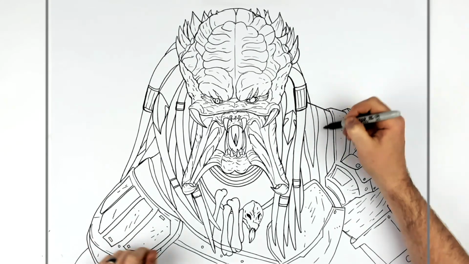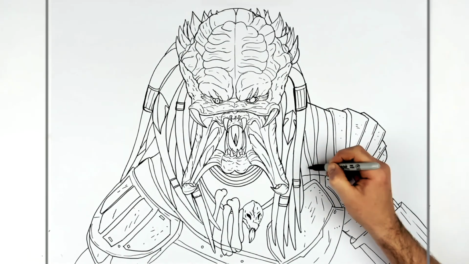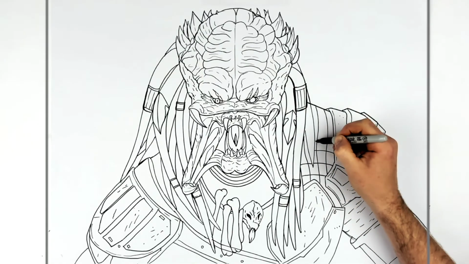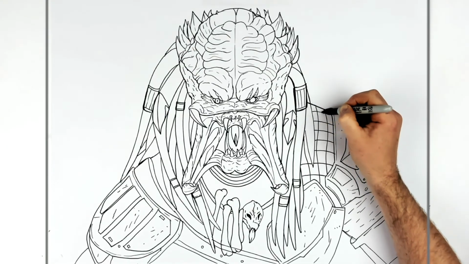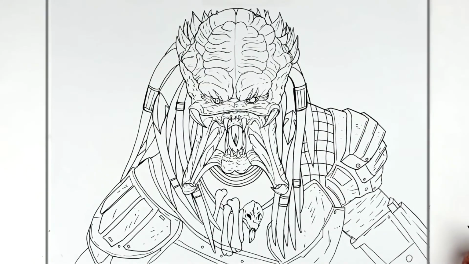You do your vertical lines, and then your lines will come across, just going down like this. Just like a grid going all across his body.